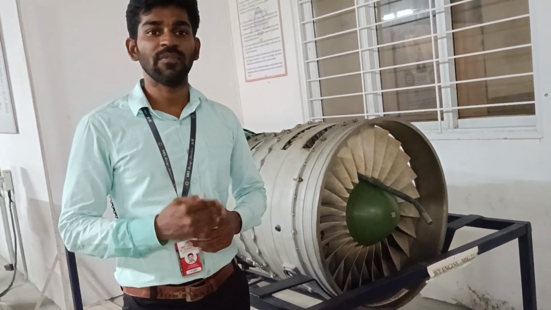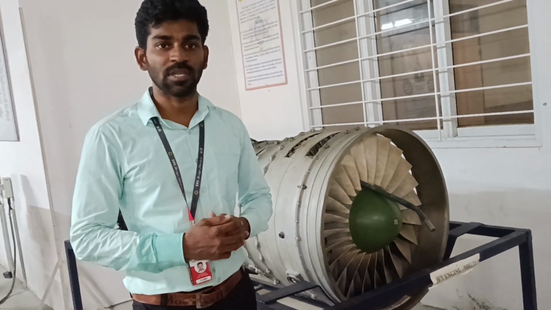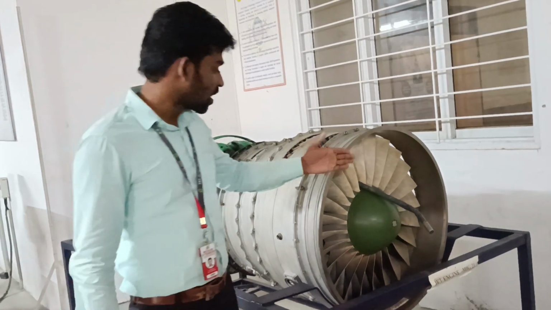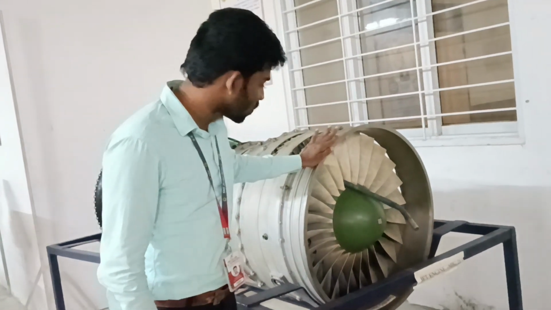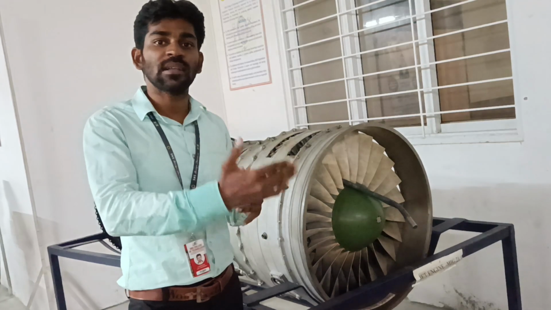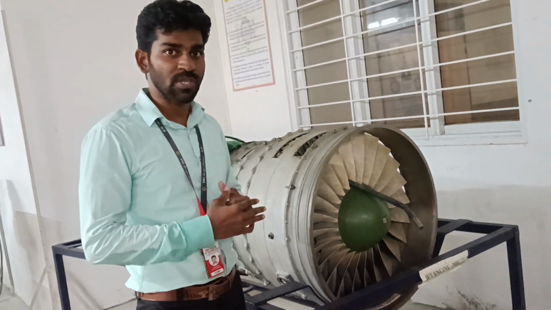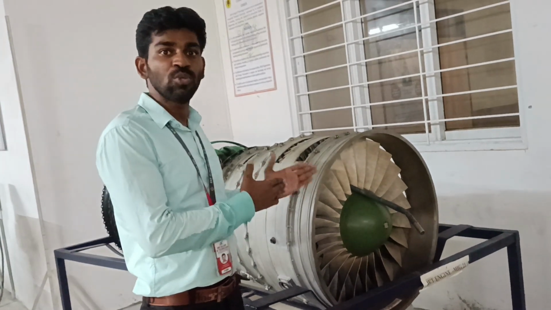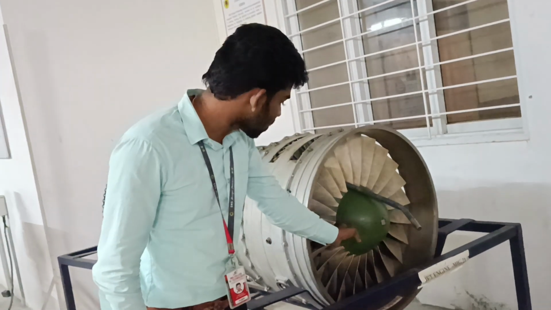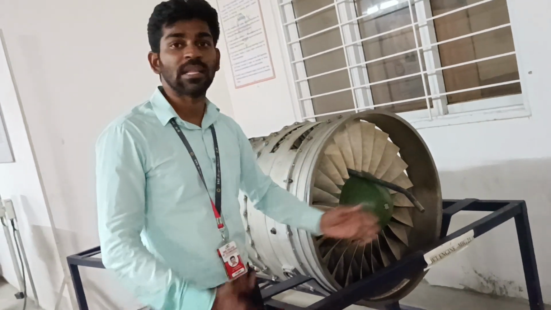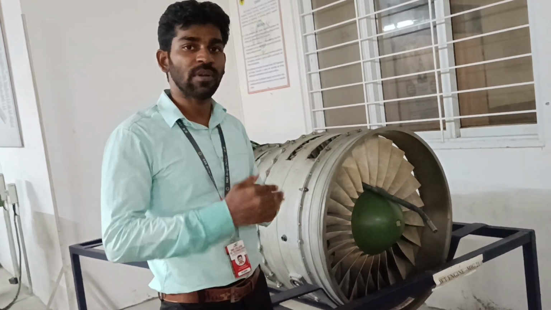Previously we mentioned the components, and this is the diffuser. The main function of the diffuser is suction of air from the atmosphere. The air passes into the engine through the diffuser section. There are some blade sections here for the amount of air intake with respect to the cruise level condition.